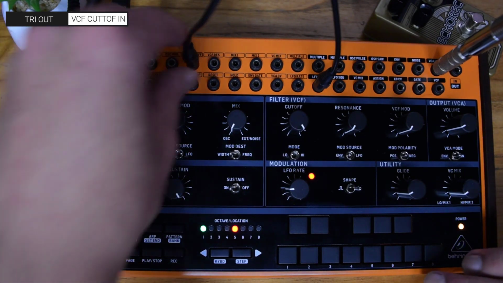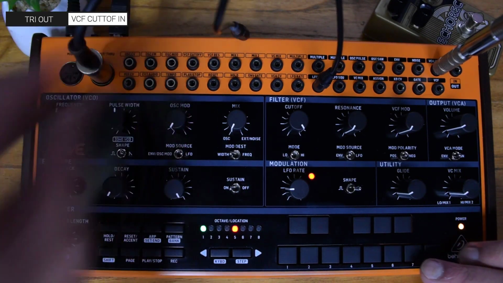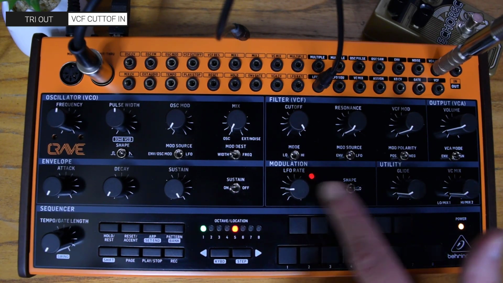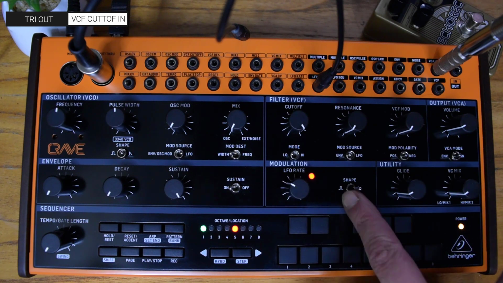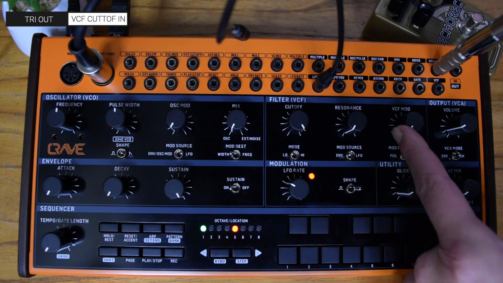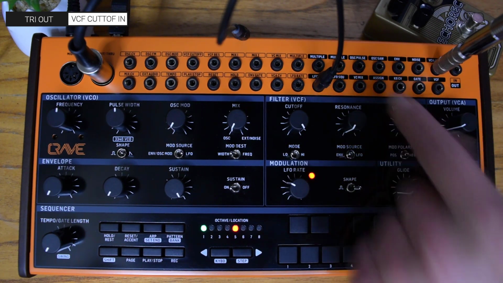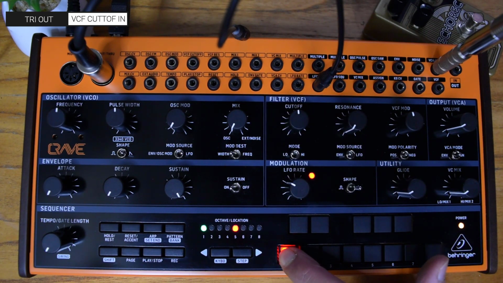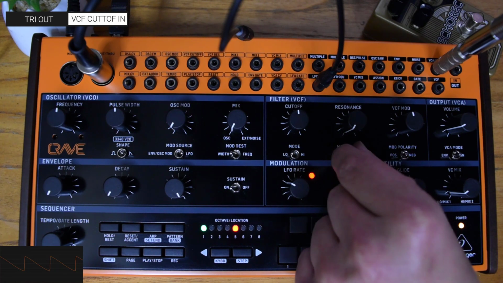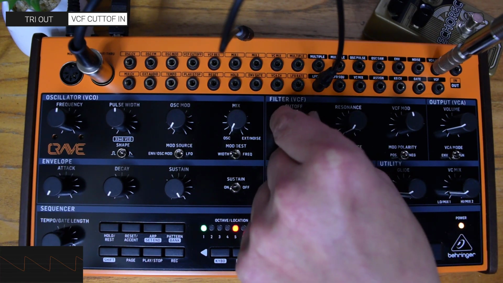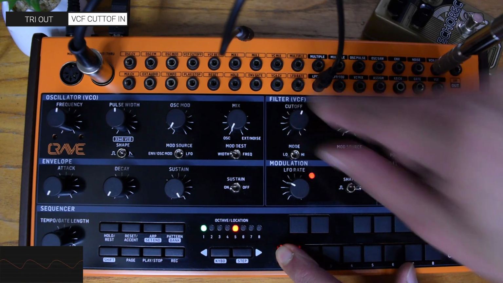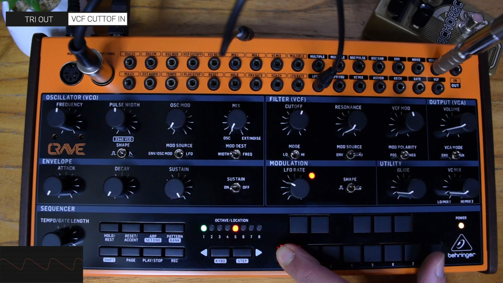If I disconnect it right now, we are not going to hear any modulation, and of course we get the default sound. We know that we can do a little bit of modulation with the triangle, and if we go up on the VCF mod, we can modulate the cutoff, something like that.